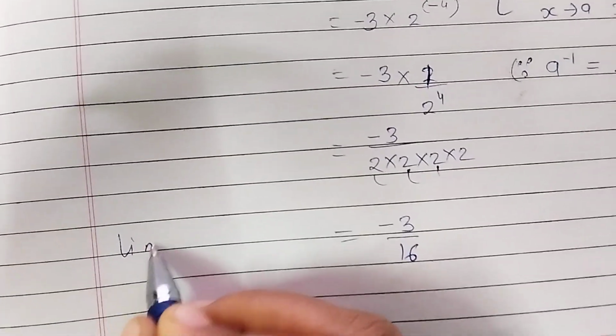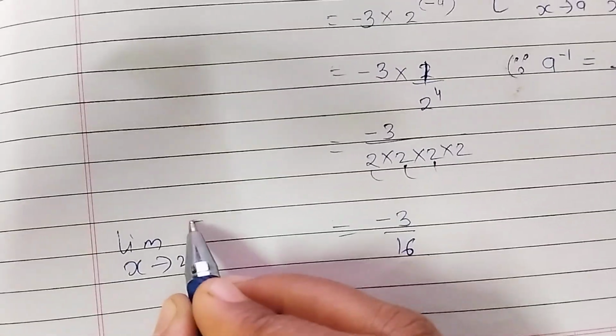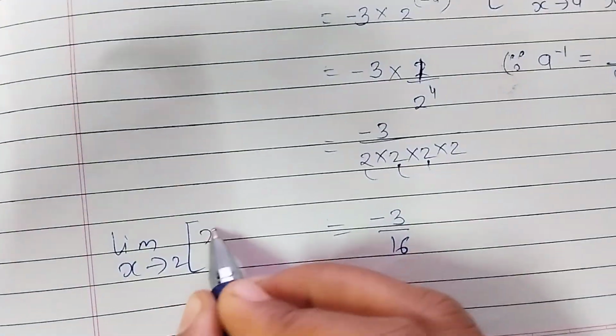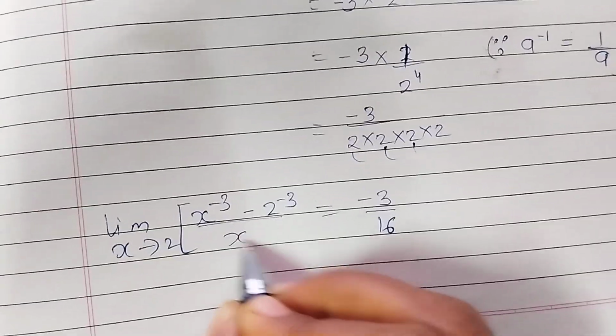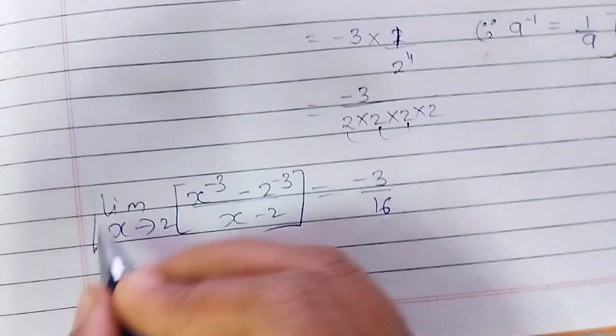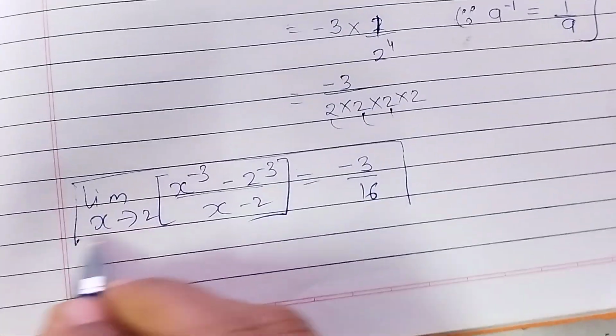Now limit x tends to 2 of (x to the power minus 3 minus 2 to the power minus 3) upon (x minus 2). This is the answer: minus 3 upon 16.